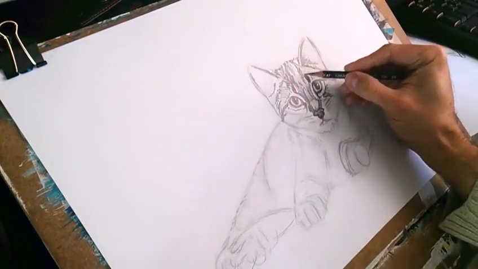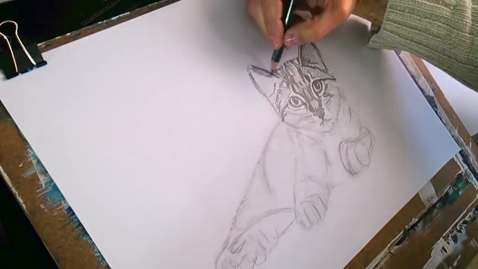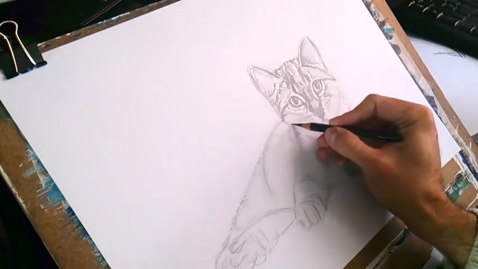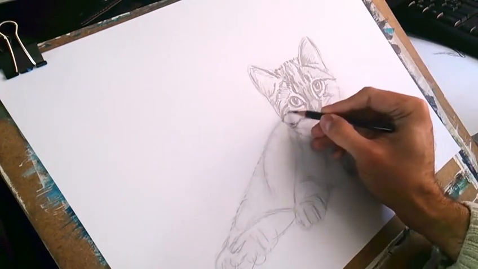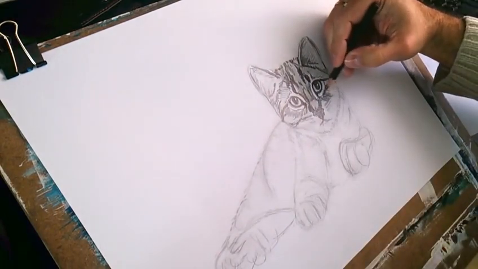As you can see, as I give more dark areas, our drawing is taking more character, more realistic character.